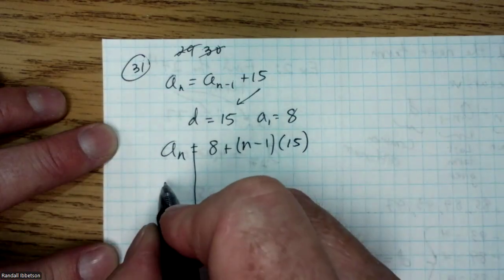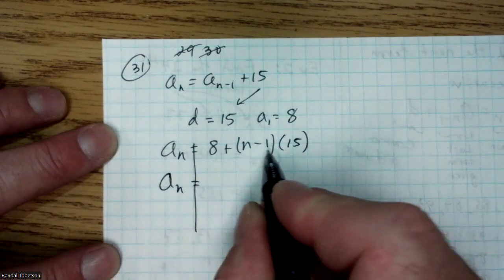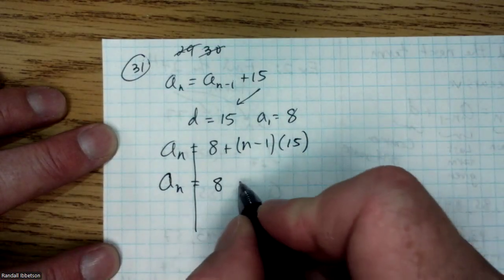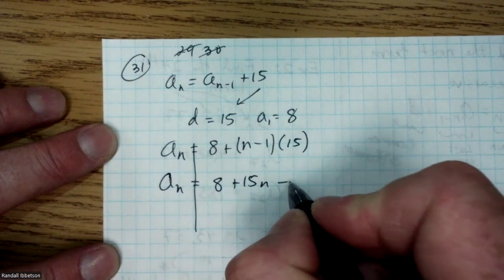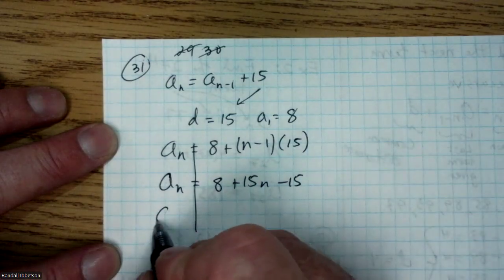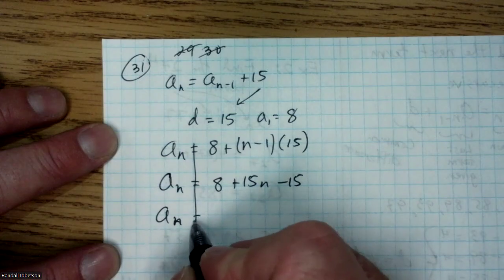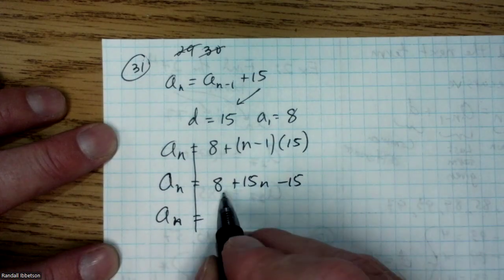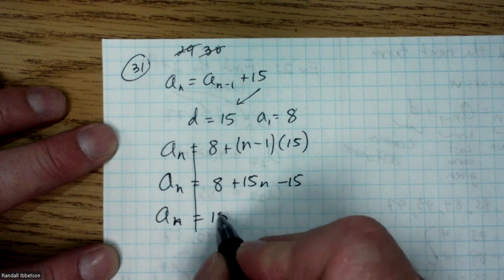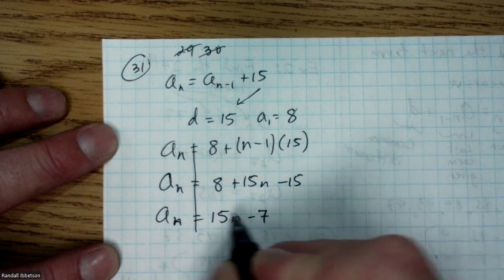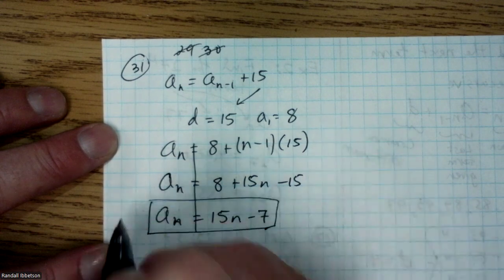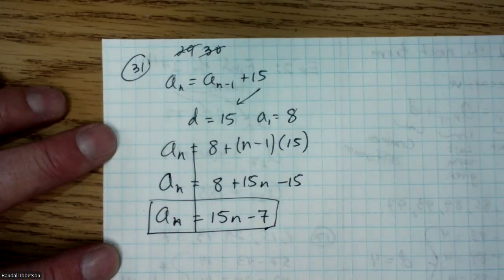And now again, you've got to use your algebra skills and simplify as much as you can. That's 8 plus 15n minus 15. Algebra skills come in handy on problems like this as well. Negative 15 and 8 gives us negative 7, so my answer would be 15n minus 7. I added like terms. There's the answer for number 31.